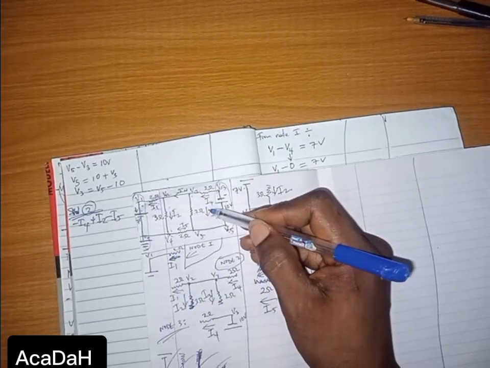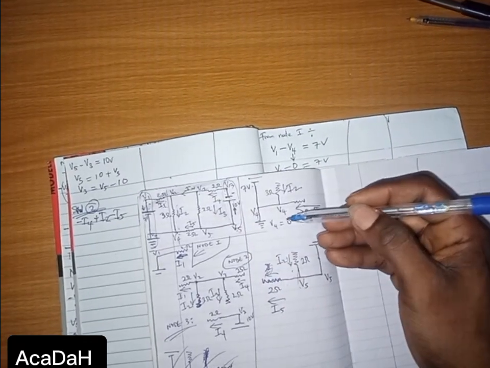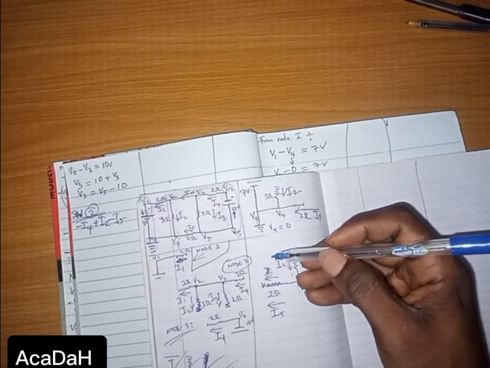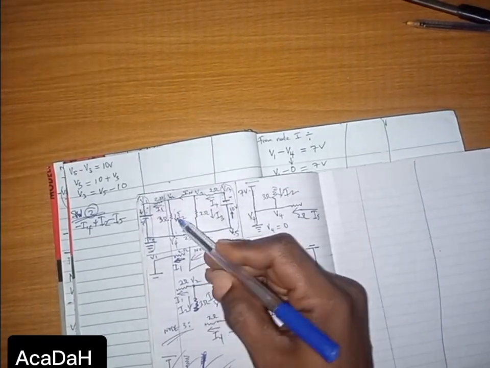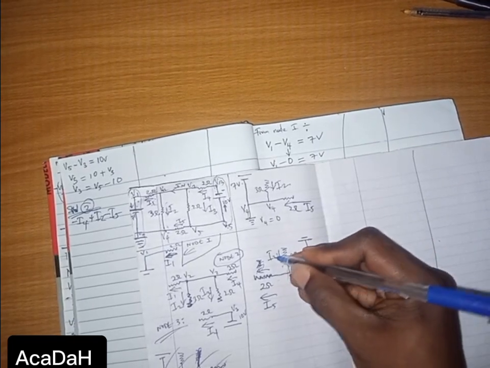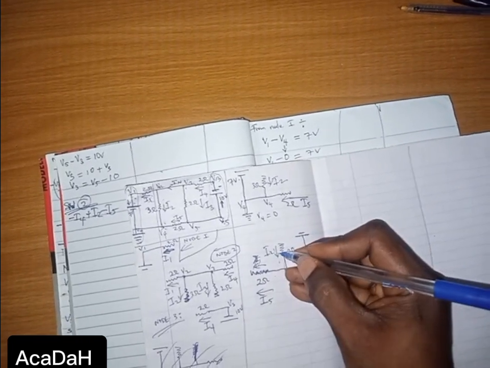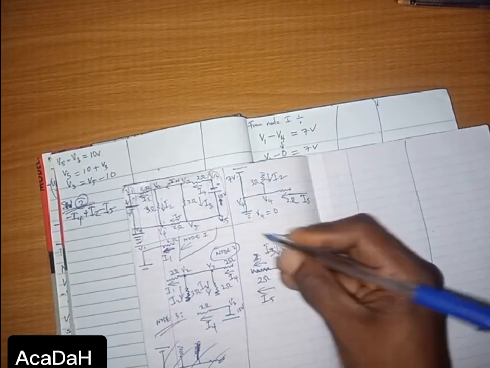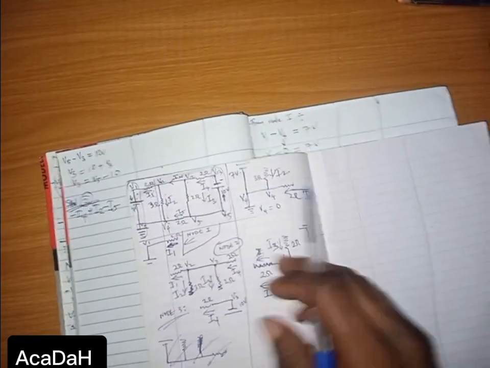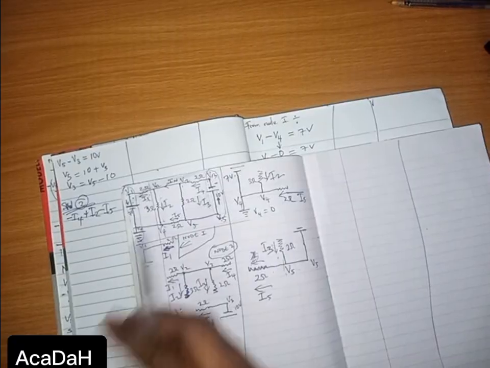Sorry, wait, what did I do? This thing I called I2 is actually I3. Why did I call it I2 here? I hope I've not used this before. It's supposed to be I3 that is here, because node 5 can't connect with I2.